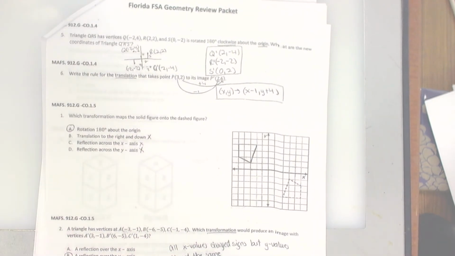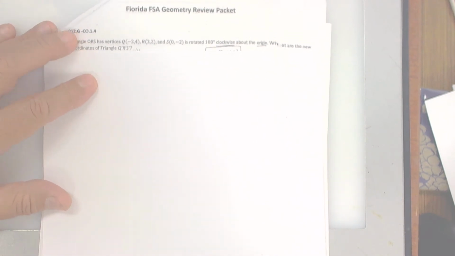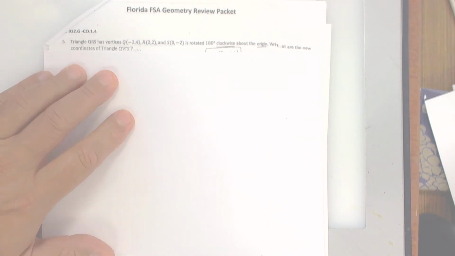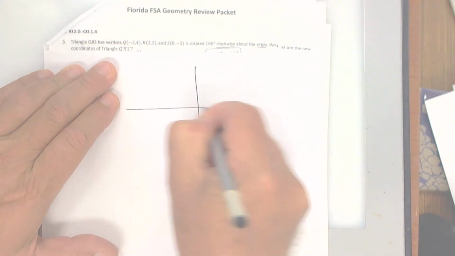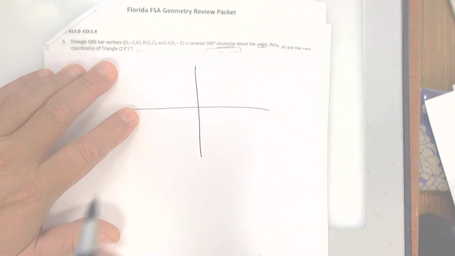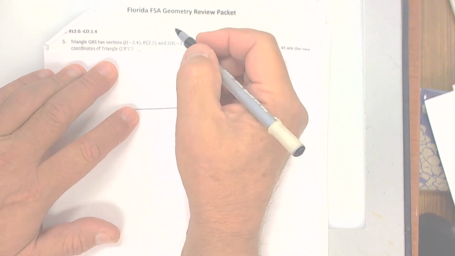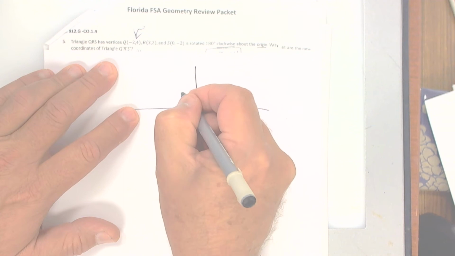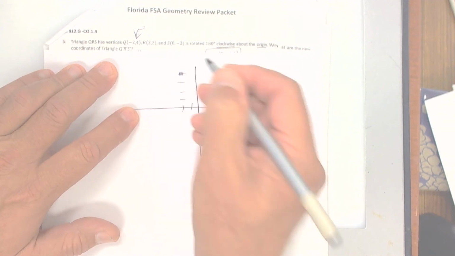Look up here now, pay attention. Process. All right, so it's saying this triangle has those vertices that's rotated 180 degrees about the origin. Now this is where you got to memorize your rules. Now watch. Okay, you know I'm not big into rules, but I want you to know the rules. Let's take this point. -2, up 4. 1, 2, 3, 4. Put a dot right there.